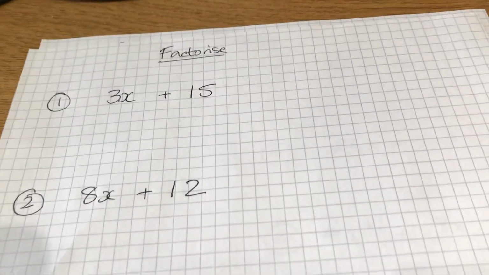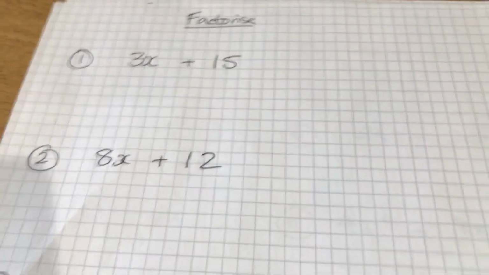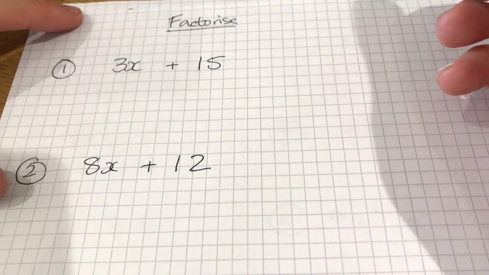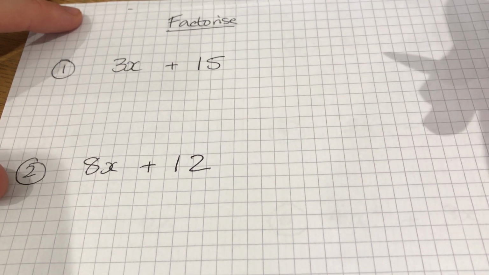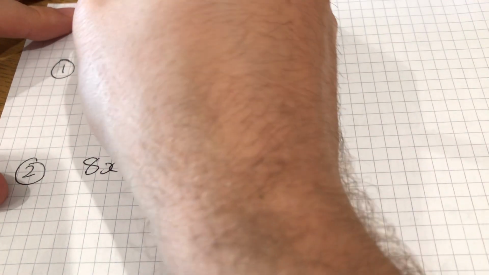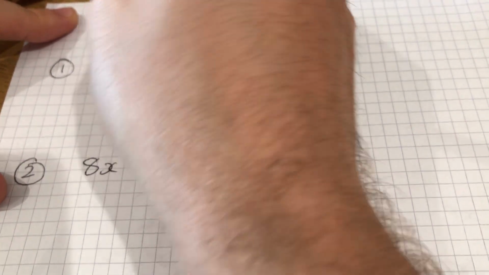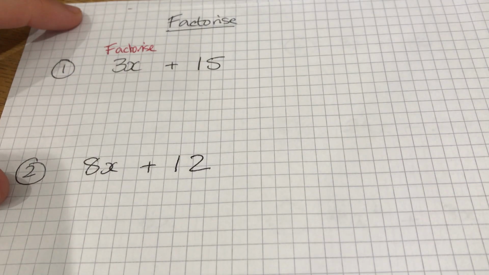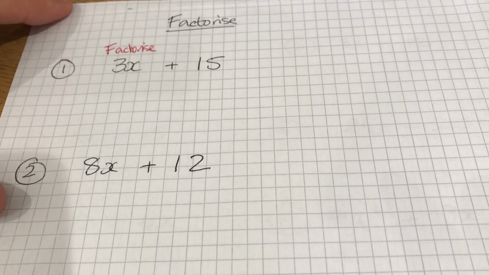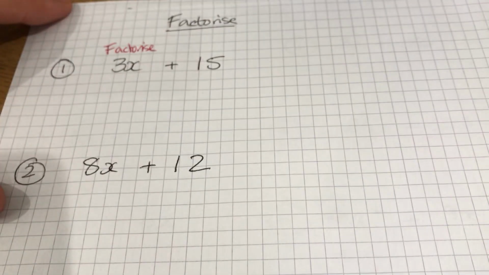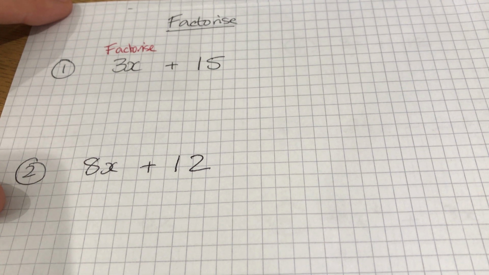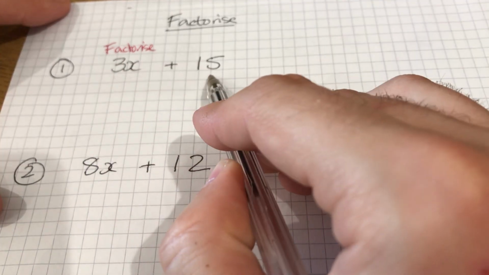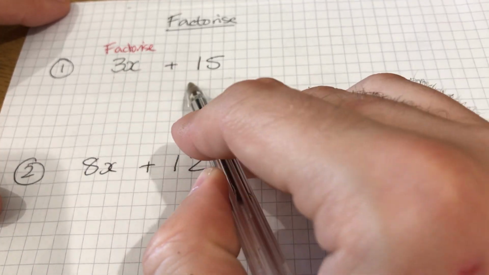Okay, right, so let's look at the first two. 3x plus 15. Now, when you're factorising, it would actually say, factorise 3x plus 15, and all of these will have factorised just before it. Factorise 3x plus 15, factorise x plus 8x plus 12, and so on. Factorise means find a factor and take it out, sort of thing. So what is a factor of 3x and 15? What goes into 3x and into 15?